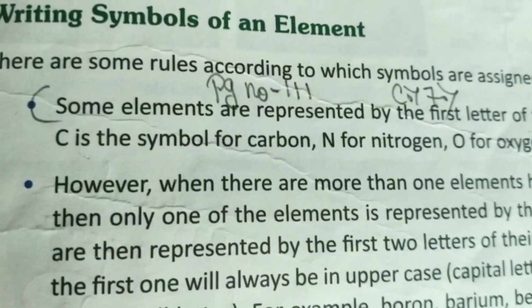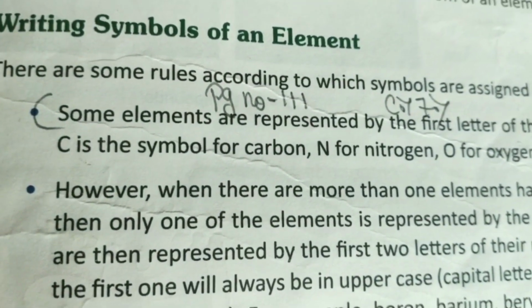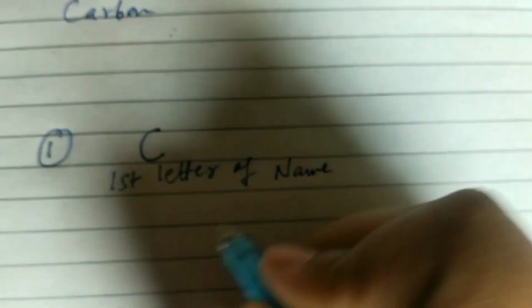Some elements are represented by the first letter. What is the first rule? Some symbols are represented by the first letter of the name, and the letter is written in capitals.